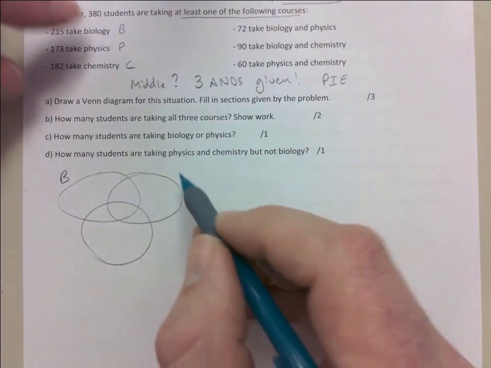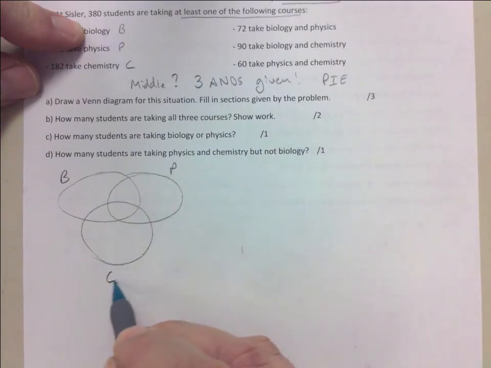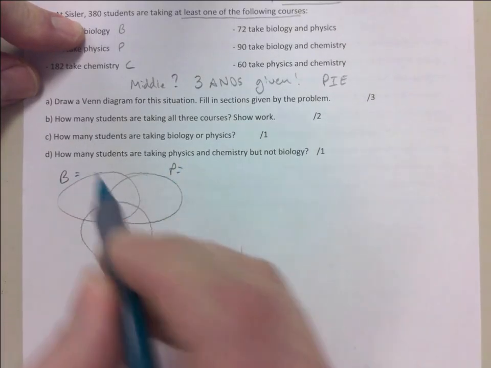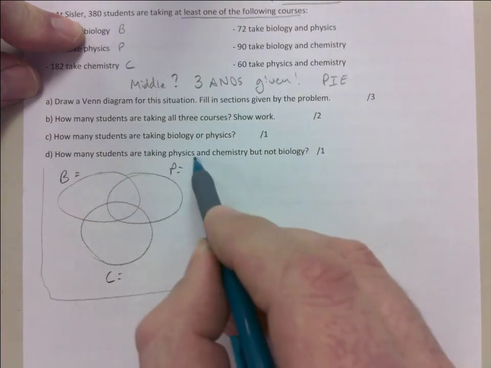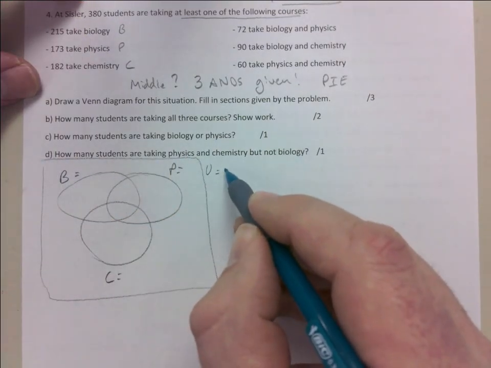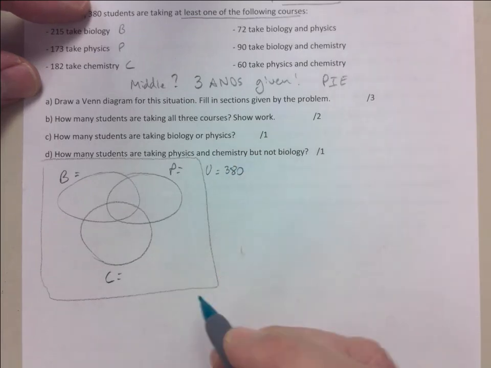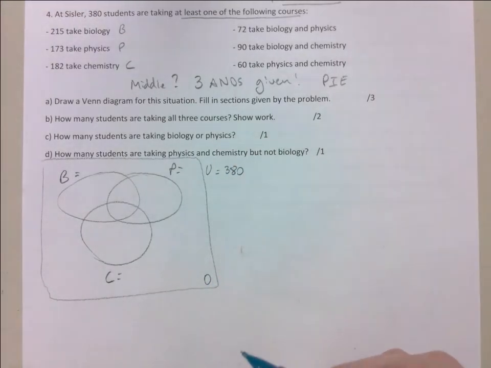I go B, P here, and C over here. So it's okay if you have them in different order. We're going to end up with the same numbers. So universal is 380. No outliers, so I'm just going to put a 0 there.